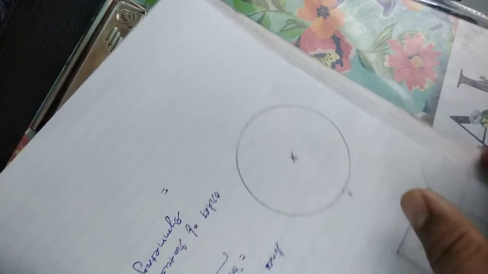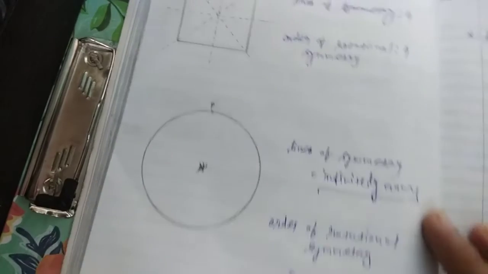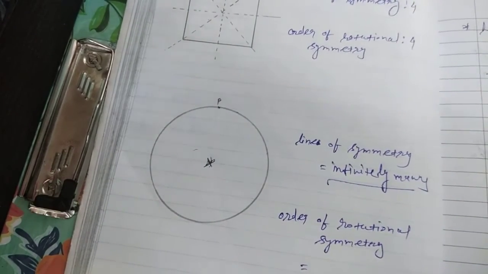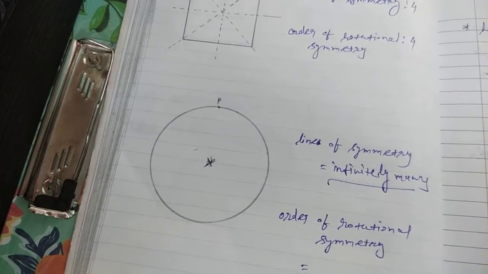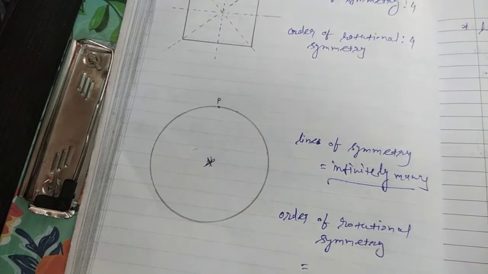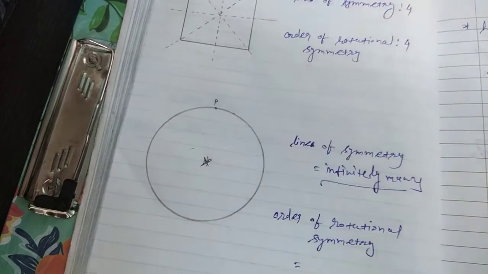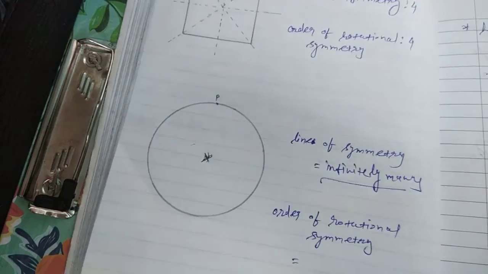If I move this shape, again I get the same shape. That means in a circle, for any angle, if you move the circle about the center of rotation, that is the center of the circle, at every angle you get rotational symmetry.